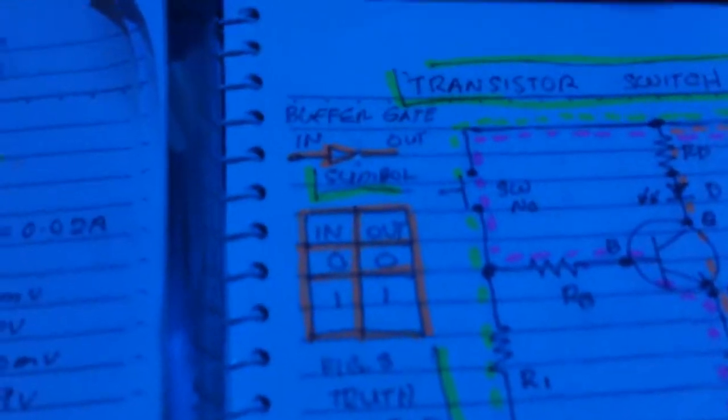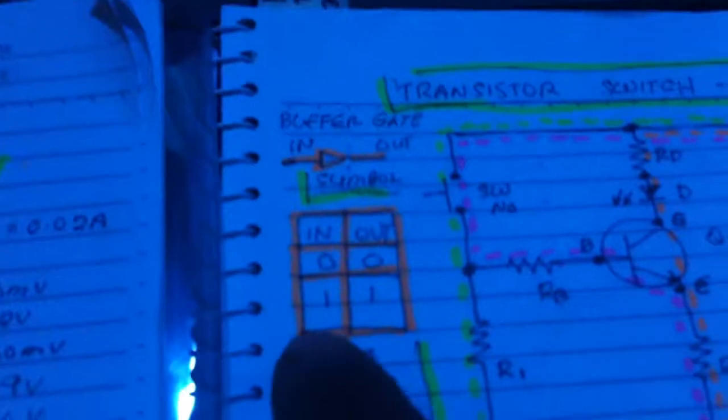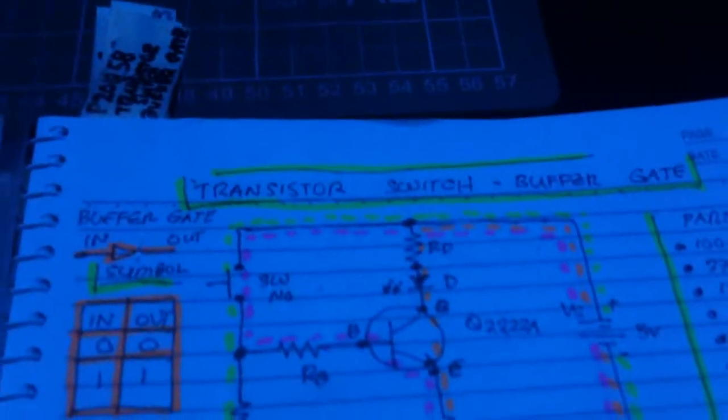This is a transistor switch buffer gate. It is a buffer gate. It has a truth table of no input, no output, with input, with output. And this is our previous circuit, and I calculated all the values here of the resistors. And if you like, you can watch my previous video of this circuit, since we know that this is a buffer gate. And let's go.